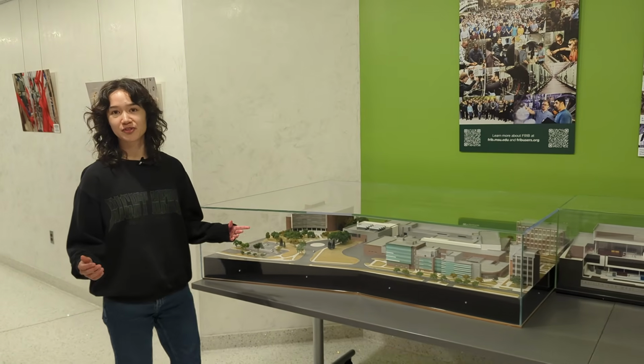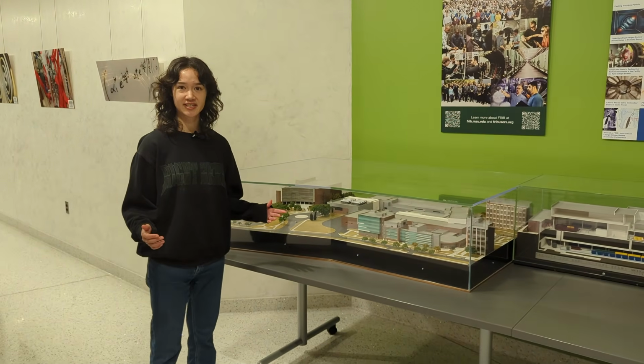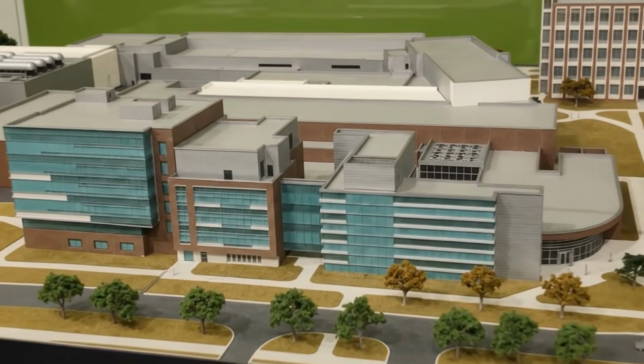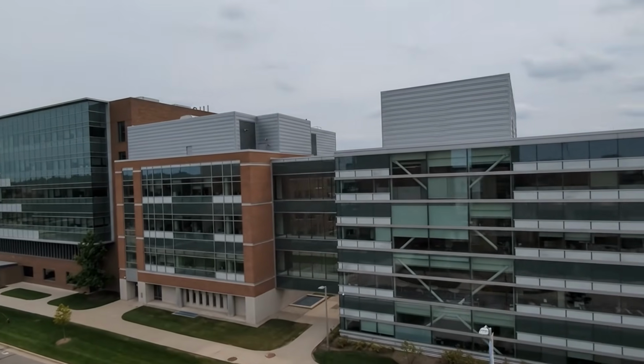These are all just a few of the fundamental questions that we study here at FRIB, the Facility for Rare Isotope Beams at Michigan State University.